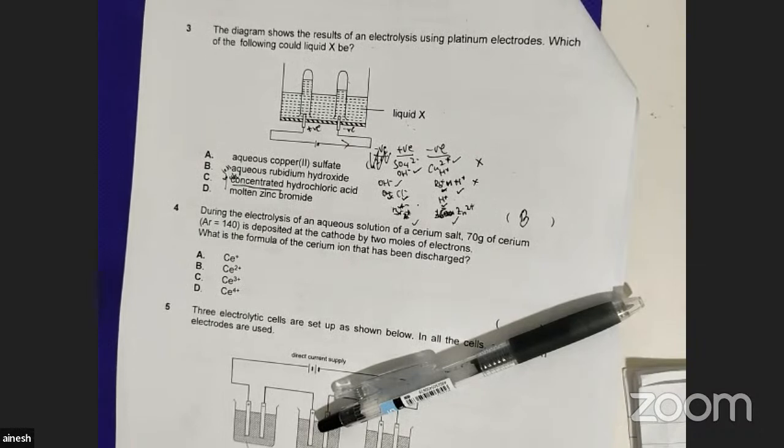Now, let me explain why this is the correct answer. For electron and 2 electron, yes? So for the oxidation and reduction to balance out, times 2 everything on the top side. So this will be 4, this will be 4, and this will be 2. Would that be okay?